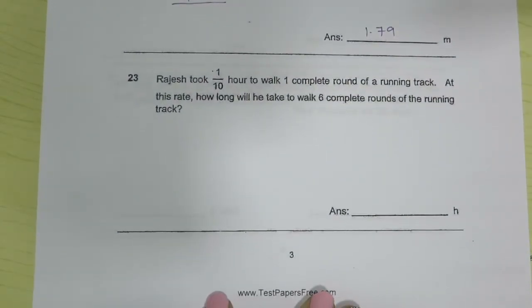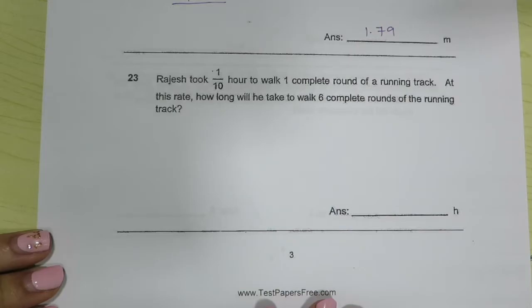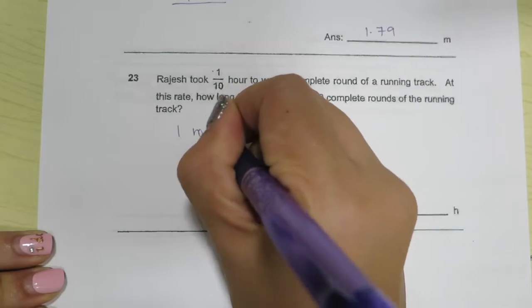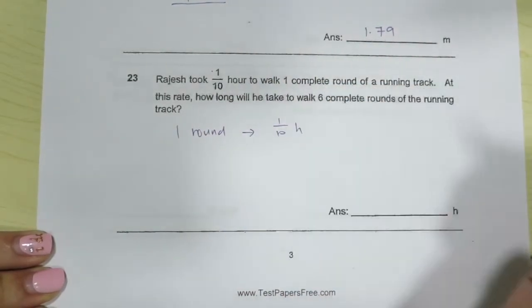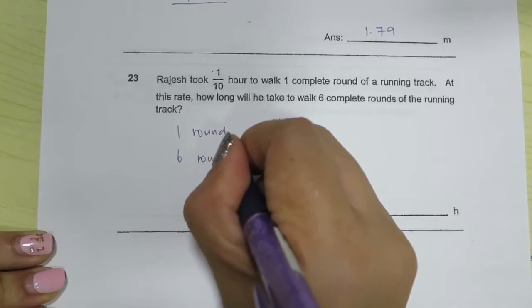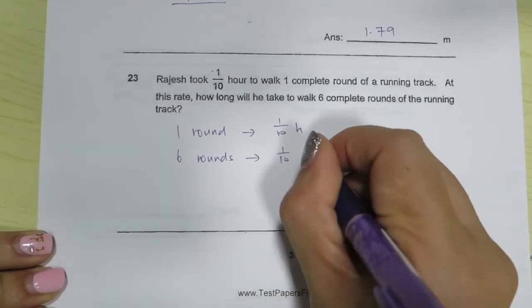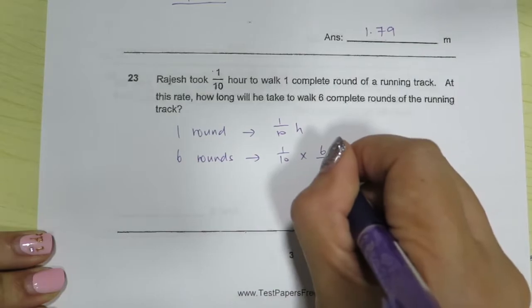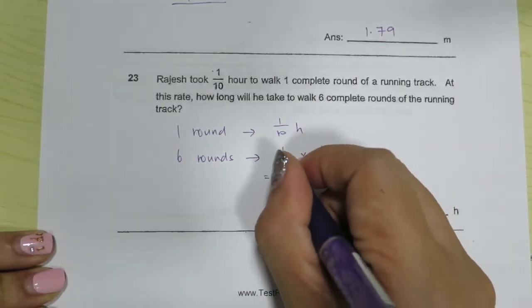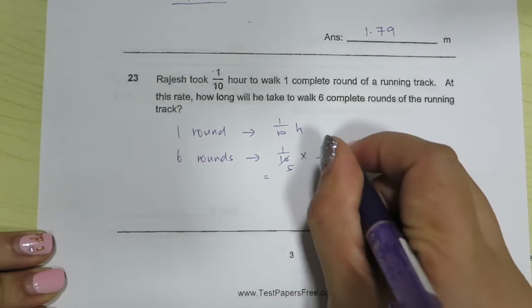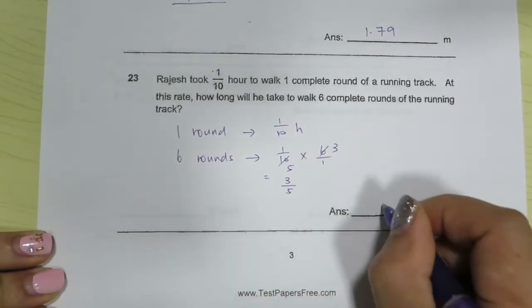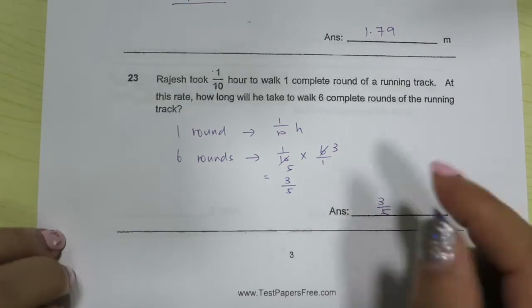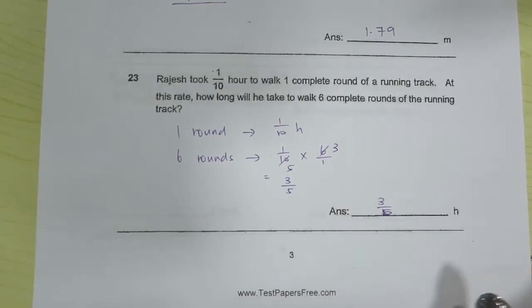23. Rajesh took 1 hour to walk 1 complete round on a track. At this rate, how long will he take to walk 6 complete rounds? Well, 1 round, 1 hour. 6 rounds. You simply need to take 1/10 times 6. And 6 is a whole number, so it is always over 1. So we can do cross cancellation, divide by 2. So the answer is 3/5 hour.